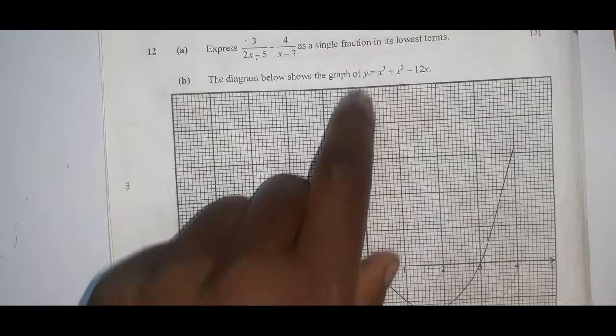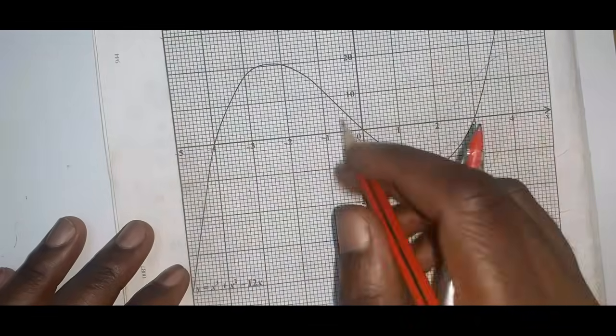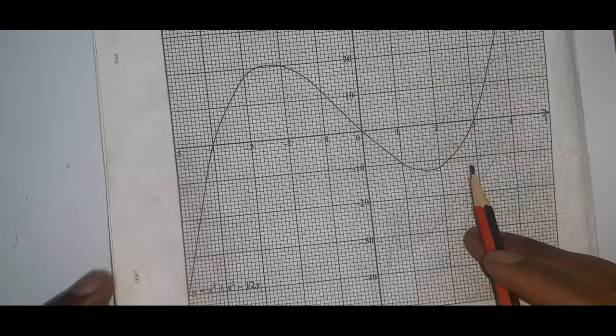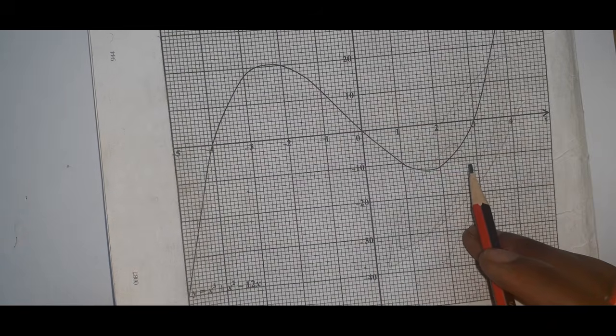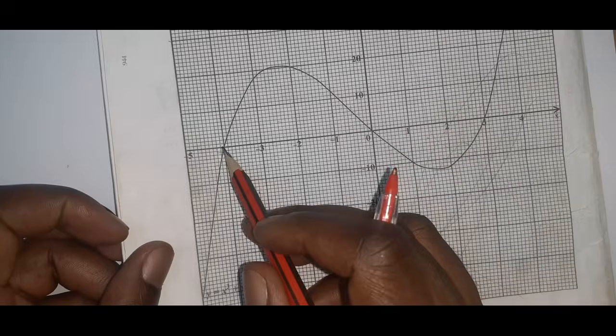Where there is y here, we have a 0. So where is y equals 0 here? It's along the x-axis, isn't it? It's along the what? The x-axis. So we're going to be getting these coordinates here.